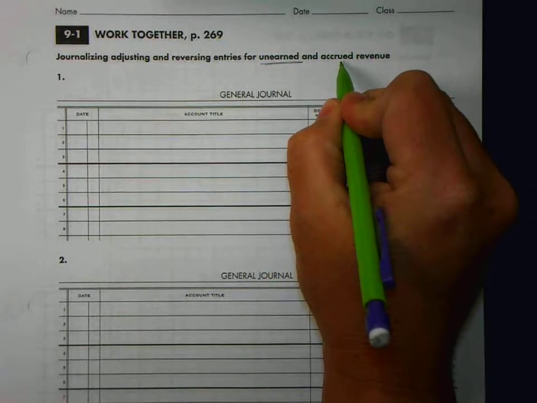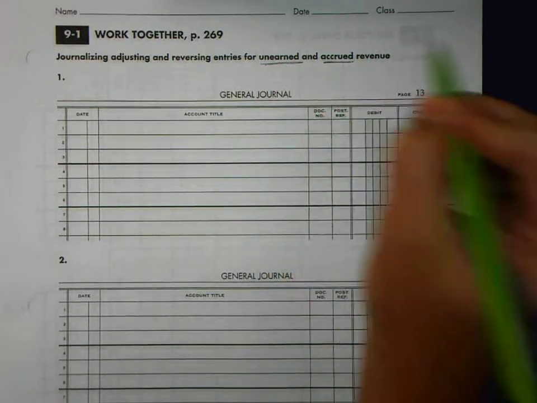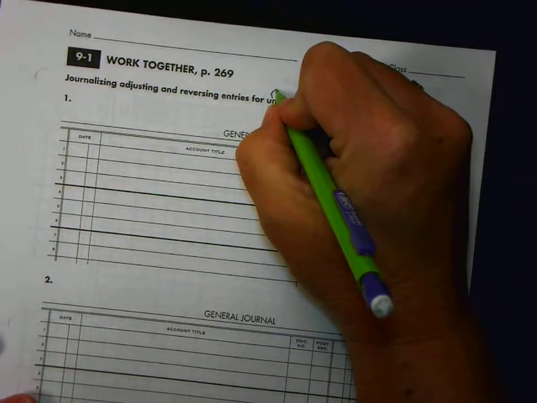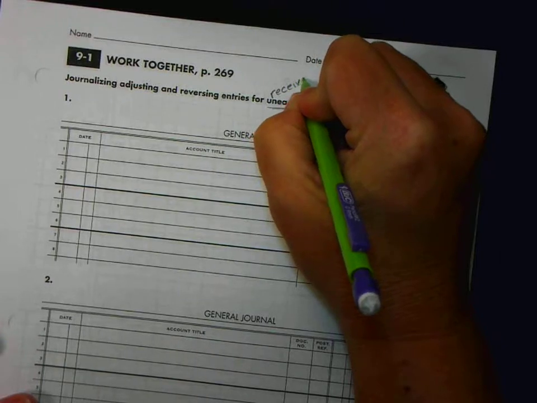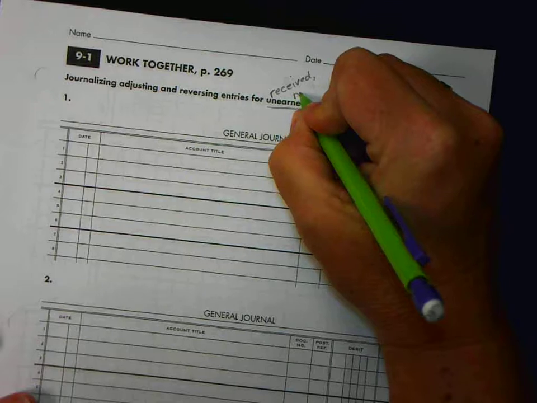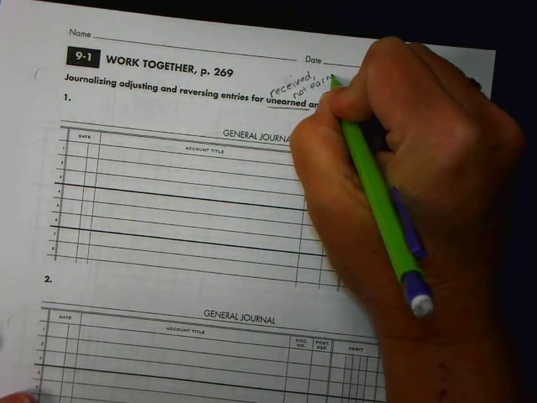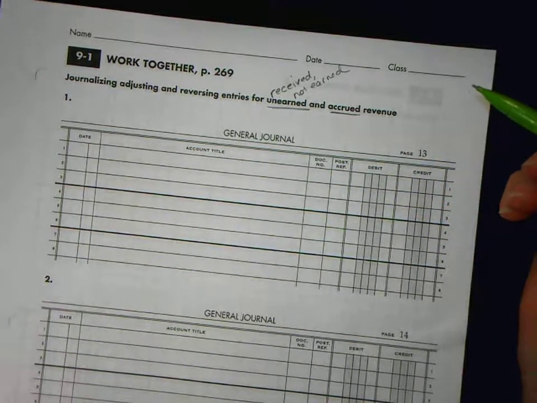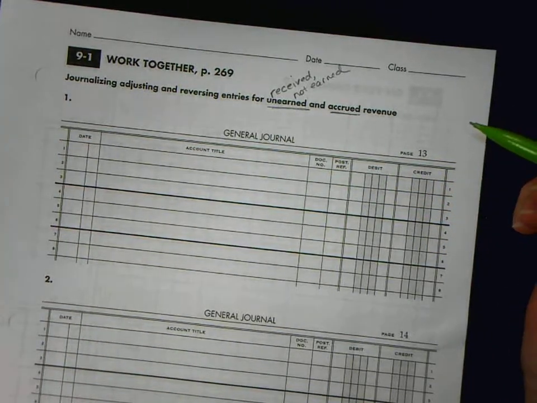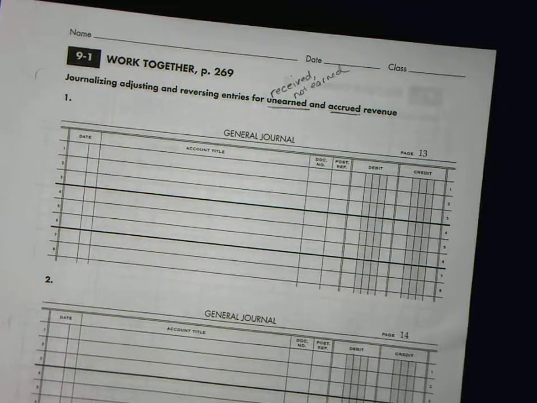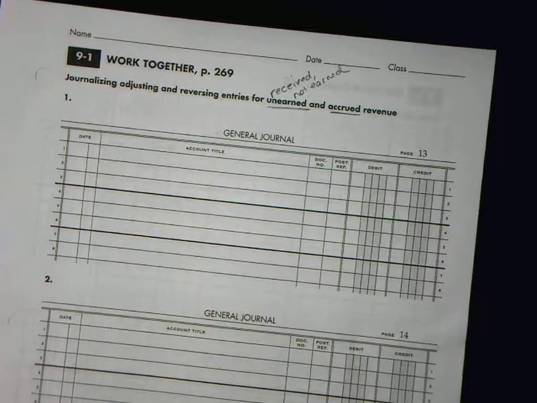Unearned means that we received the cash for it, basically, but it hasn't been earned yet. An example that we're going to do in the working together is rent. Somebody has paid us rent for a facility, a building, whatever the case may be, and they paid us 3 months worth of rent. Well, the rent for the future months is unearned because we haven't gotten to that point yet. They've just paid it in advance.